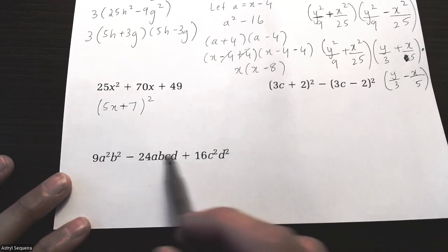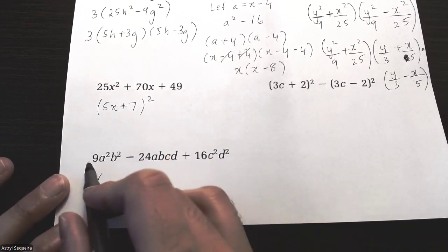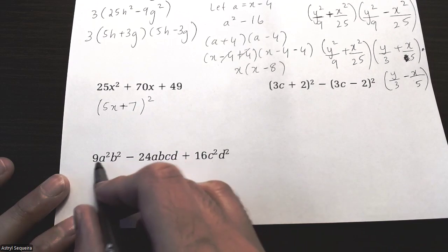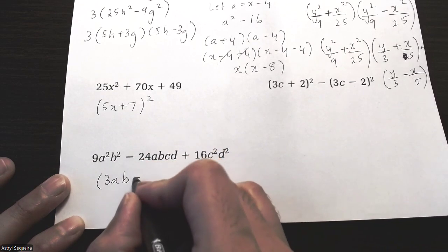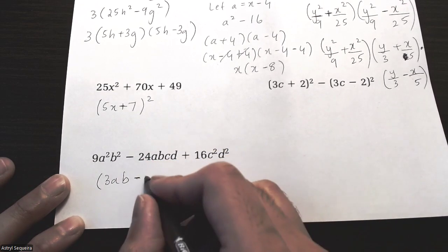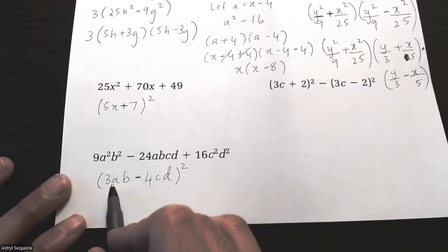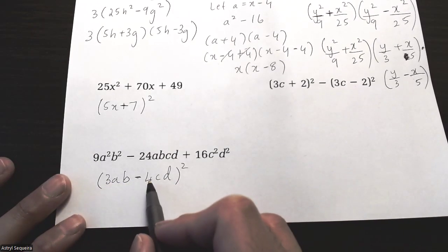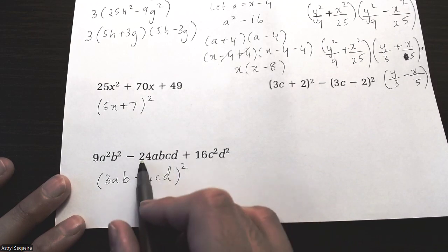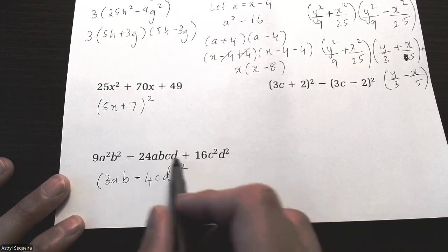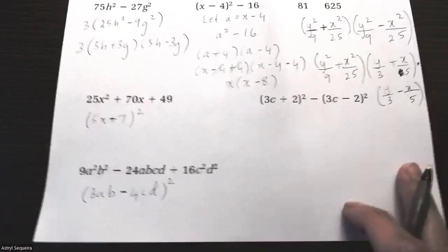Same thing over here. This looks like a perfect square. I'm going to try it and verify my answer. So square root of 9a squared b squared is just 3ab. Take the sign from the middle term. Square root of that is just 4cd. Put a square, and now I'll do my test. 3ab times 4cd is 12abcd times 2 is 24abcd. It's the exact same thing, so we know again this one works.